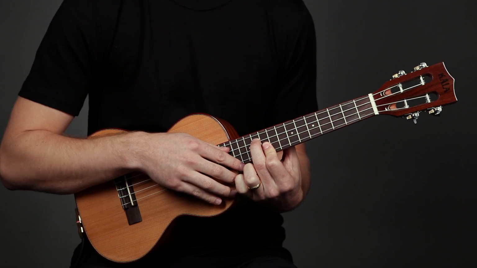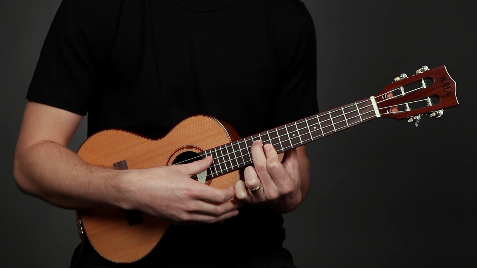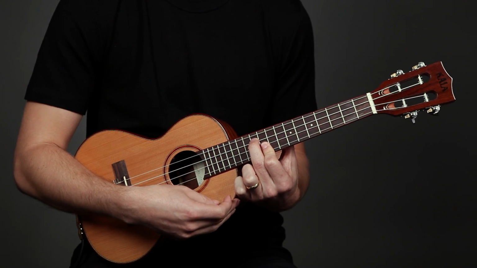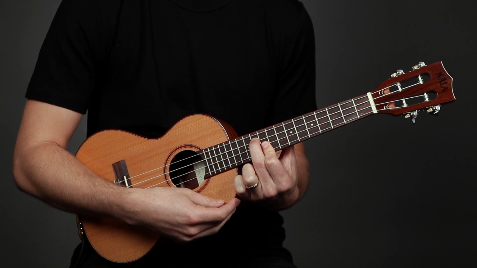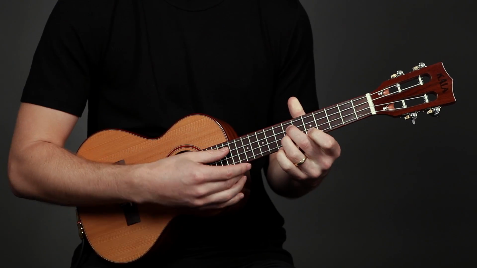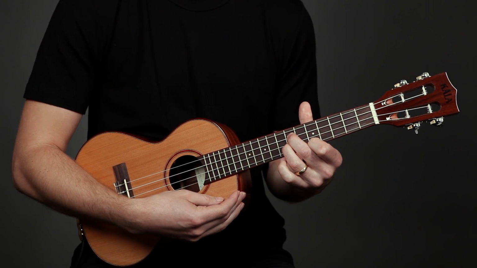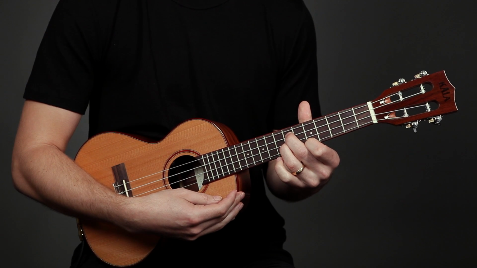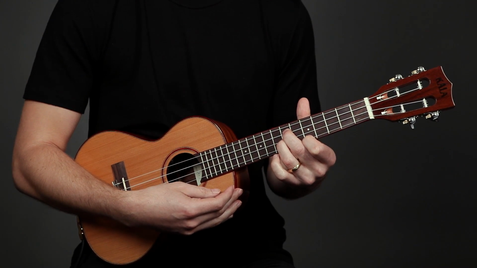This gives you a G major triad played in first inversion. So to recap so far, we have a root position G major triad here. And we have a first inversion G major triad up here.